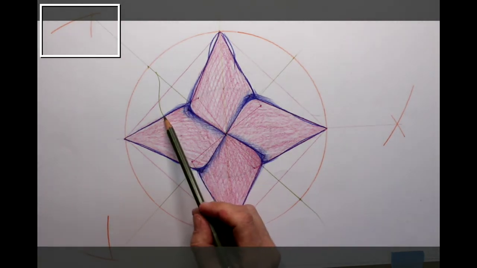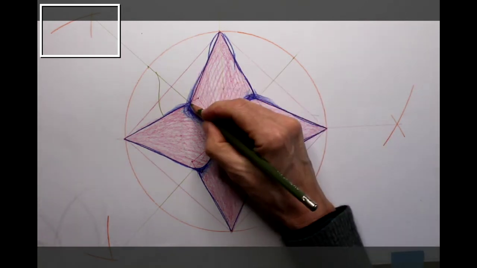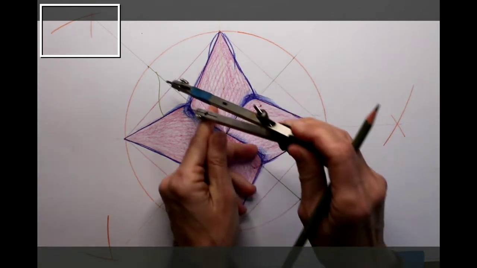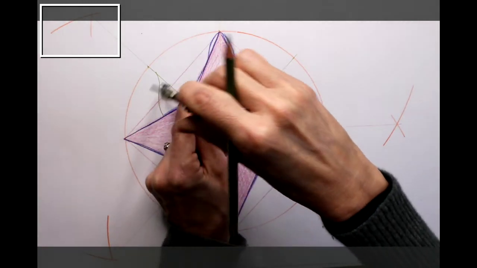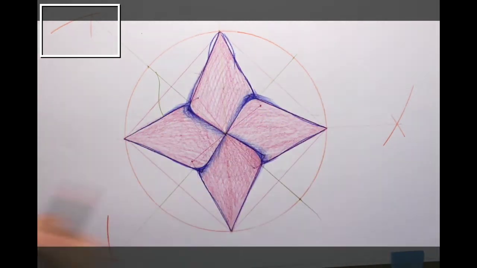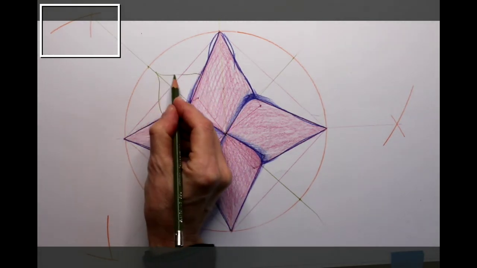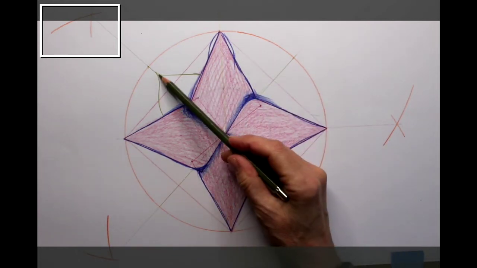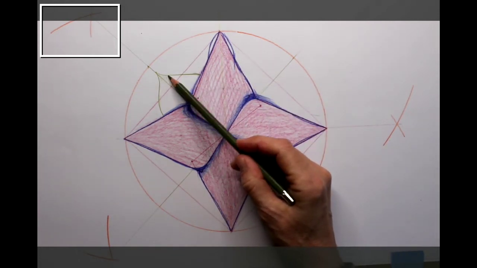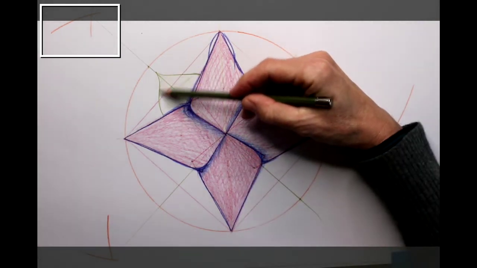But if I want to find the same point along this edge, I can of course use my compass, find this point along the vertical axis, measure the distance out here, swing it in an arc, and that gives me roughly the same spot. Since I've drawn a hand-drawn line with these edges of the petals, it won't be exact, but it will keep the design more symmetrical than just doing it by eyeball.